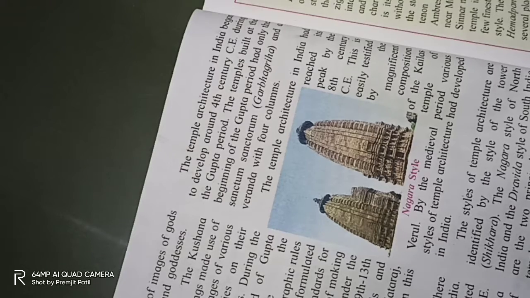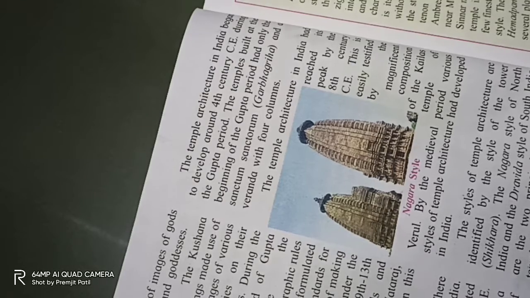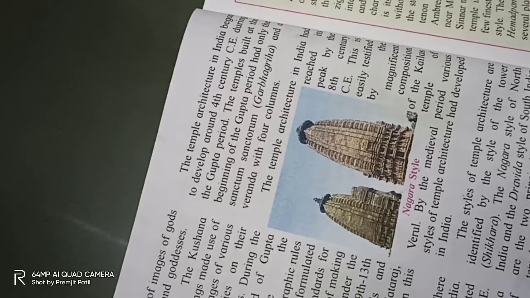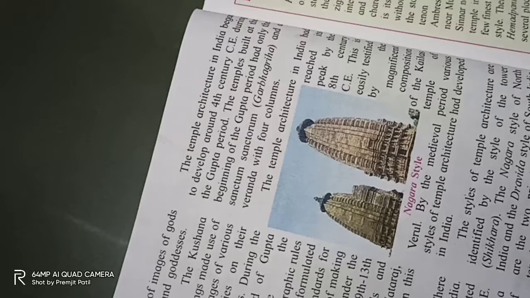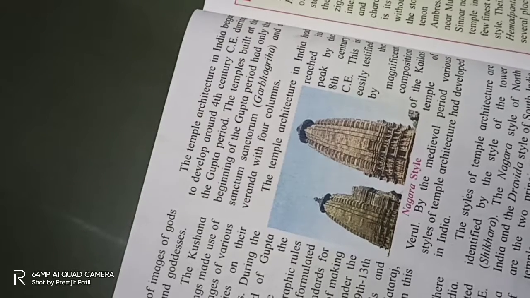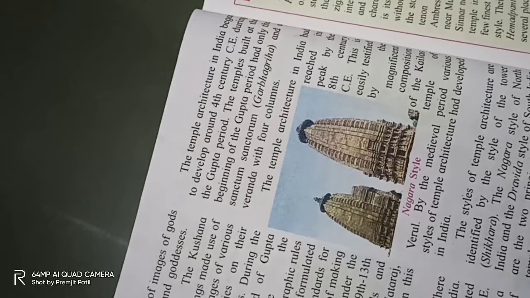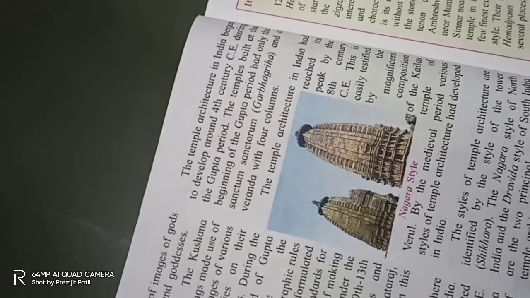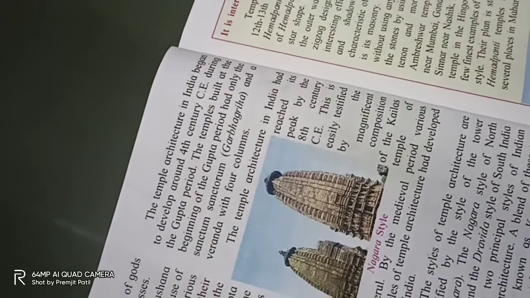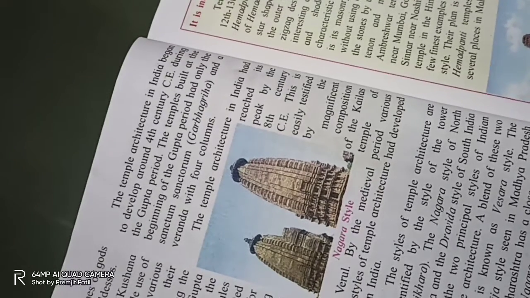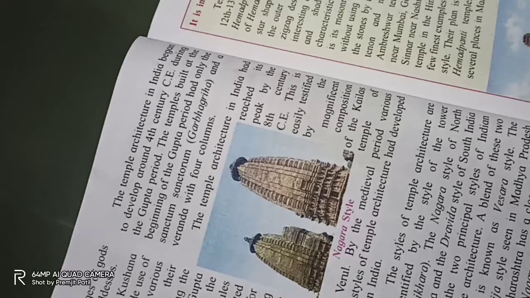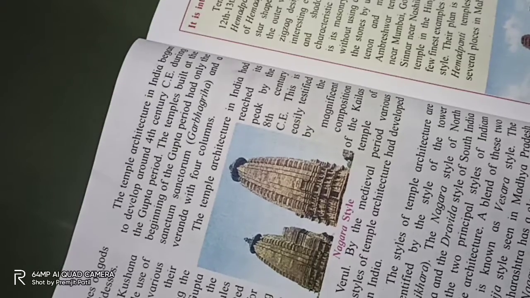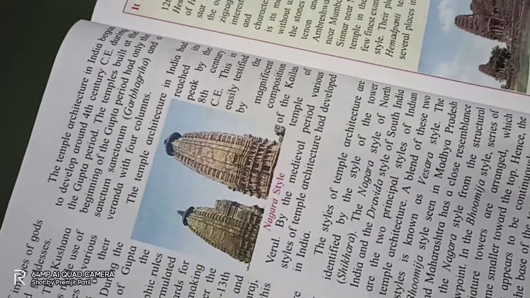the temples built at the beginning of the Gupta period were different. They had a Garbhagriha and only a veranda. Okay, but in the Gupta period, different changes came into existence. Okay, in the construction of a temple. The temple architecture in India had reached its peak by the 8th century CE. This is easily testified by the magnificent composition of the Kailas temple of Verul.